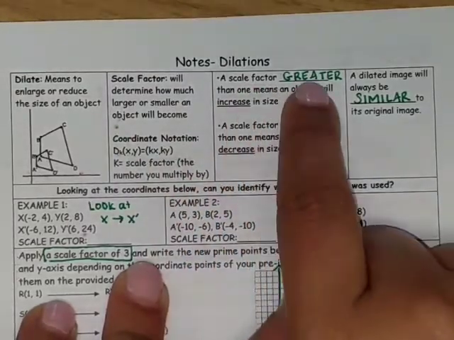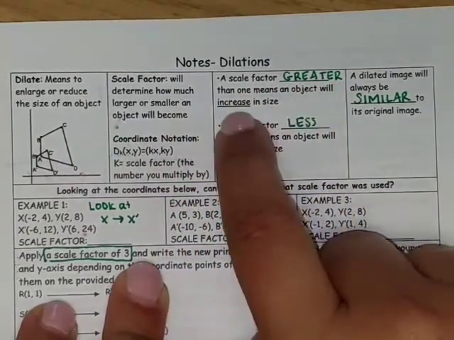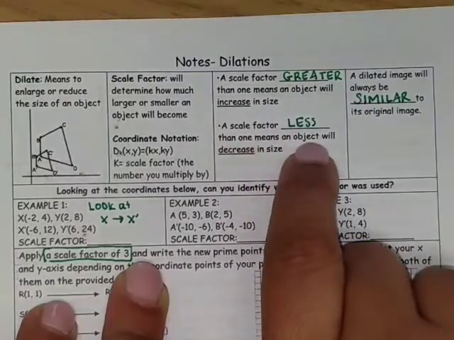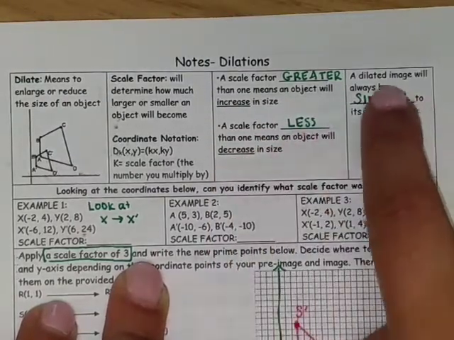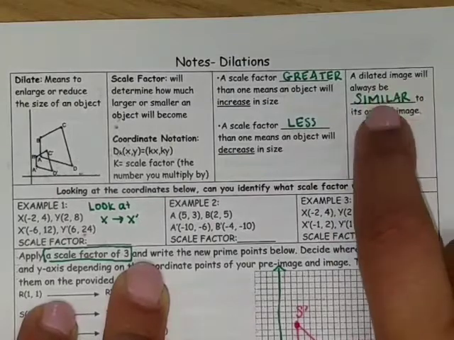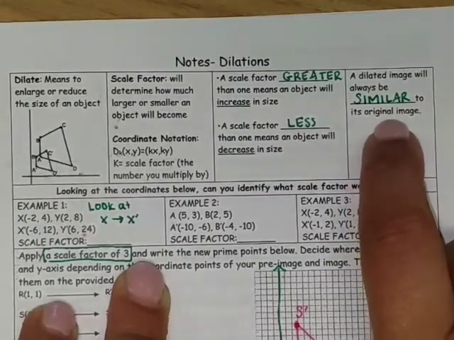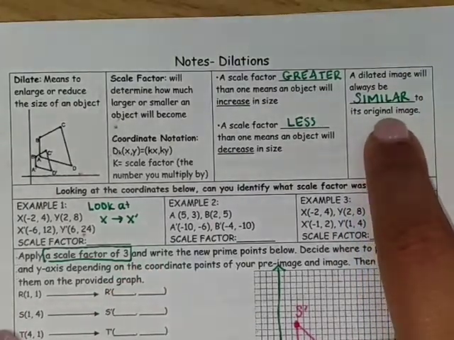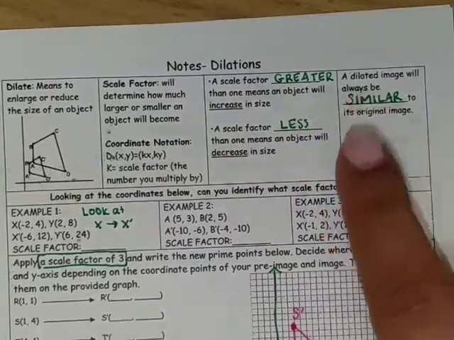So a scale factor that is greater than 1 means the object will increase. A scale factor less than 1 means the object will decrease in size. And then a dilated image will always be similar to the original image. It'll just be different in size. So this will be a non-rigid transformation.